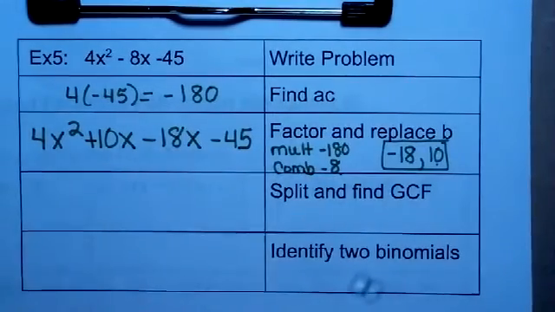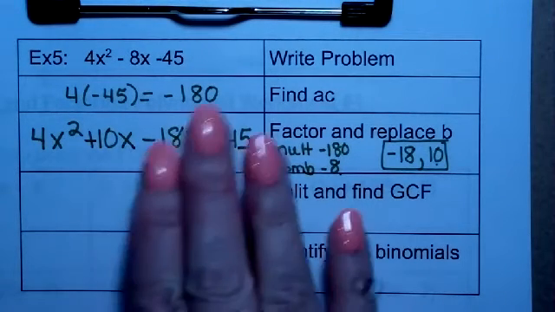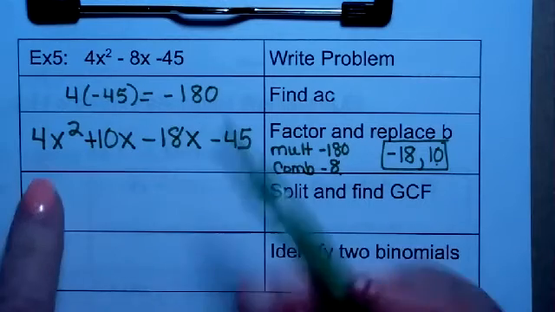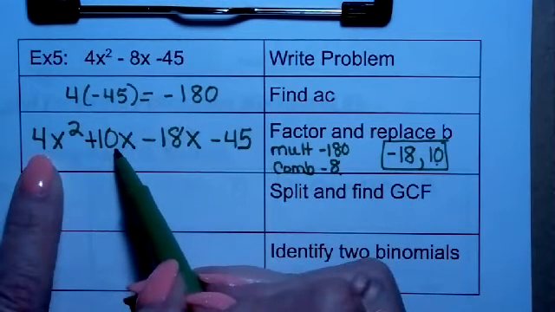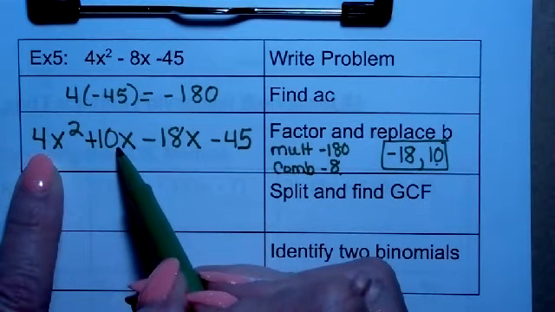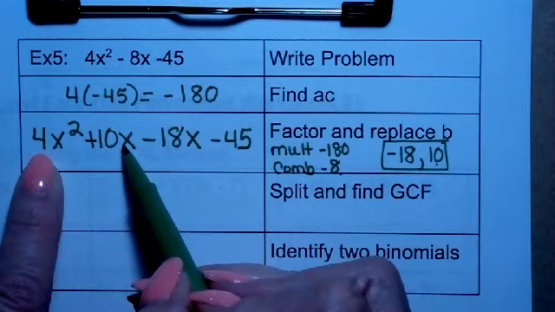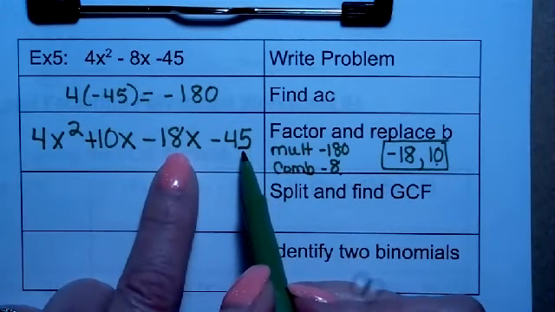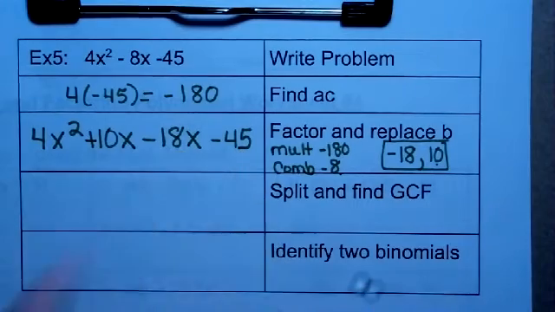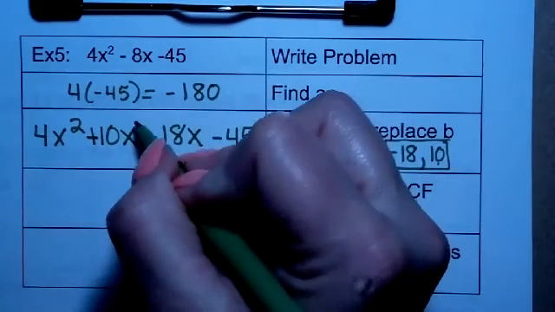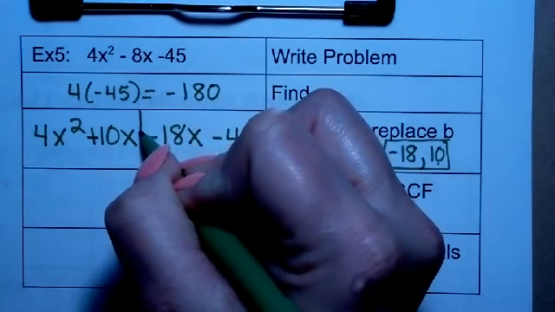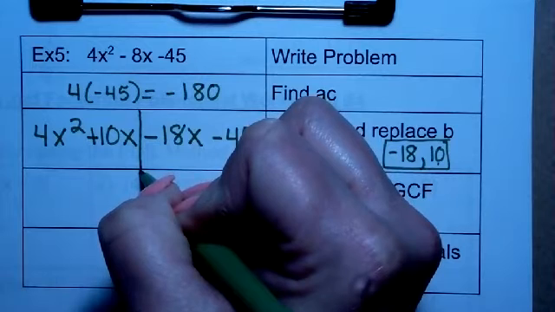Now, I actually did a little trial and error with this to make sure this would work. Okay, 4 and 10 have a GCF. 18 and 5 have a GCF. Okay, and those GCFs are going to allow us to have the same binomial.